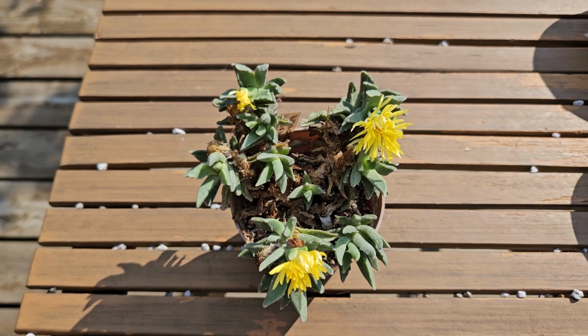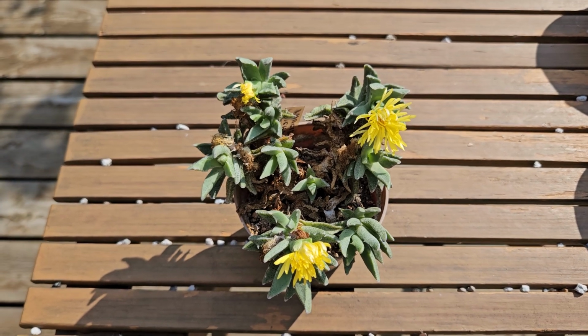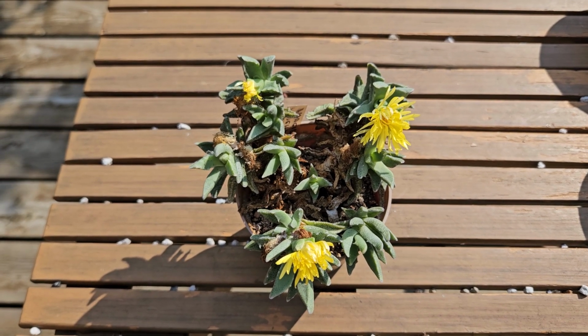We are looking at Faucaria paucidens. It is a plant that belongs to the family Mesembrianthaceae.